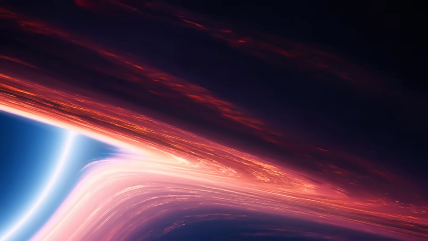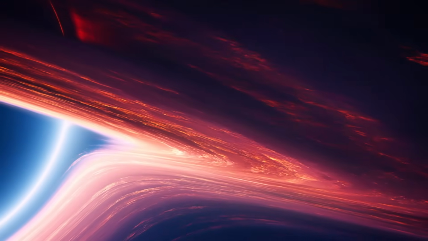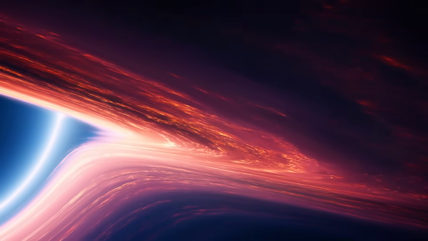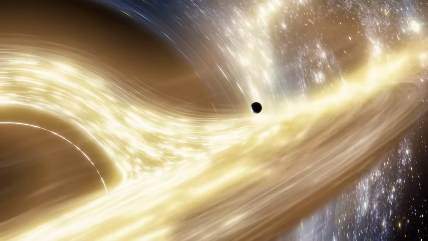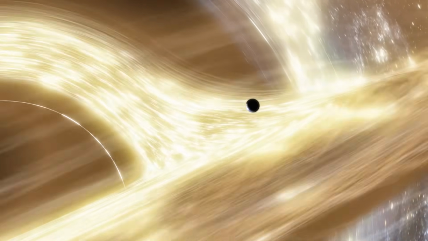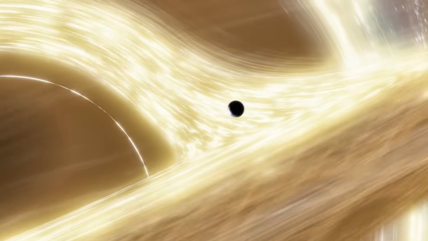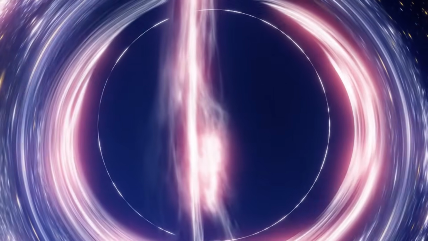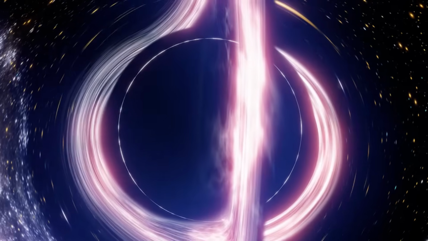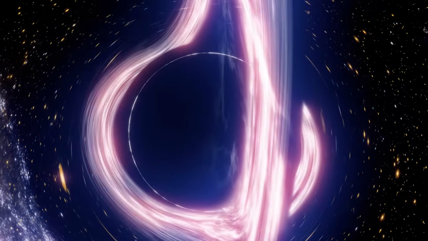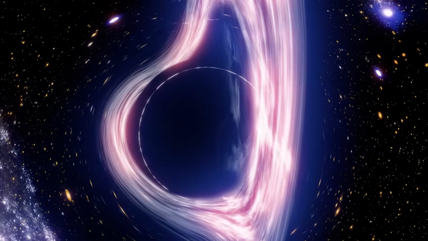The boundary of a black hole is known as the event horizon. This invisible sphere marks the point where gravity becomes absolute. Anything crossing it, from a starship to a beam of light, is drawn inward with no chance of return. The event horizon's size depends on the black hole's mass. For example, a black hole with 10 times the mass of another has an event horizon 10 times larger, as calculated by the Schwarzschild radius formula.